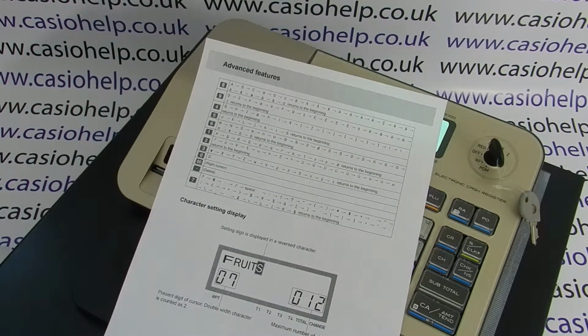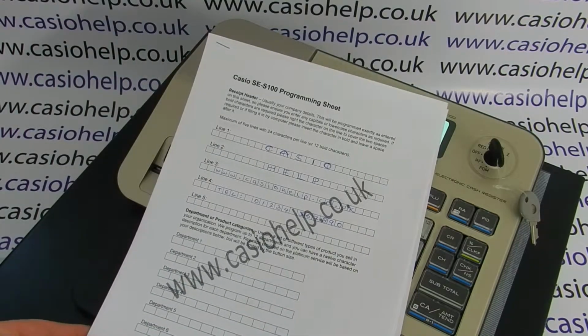This is useful if you're entering characters or grammar. It shows basically where all the full stops, decimal point, commas, etc., and then uppercase and lowercase letters are accessible on the till. The second thing is one of our programming sheets.